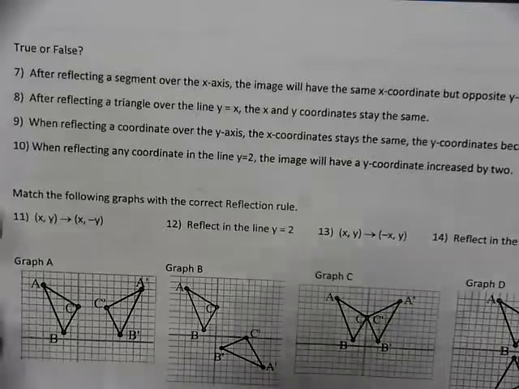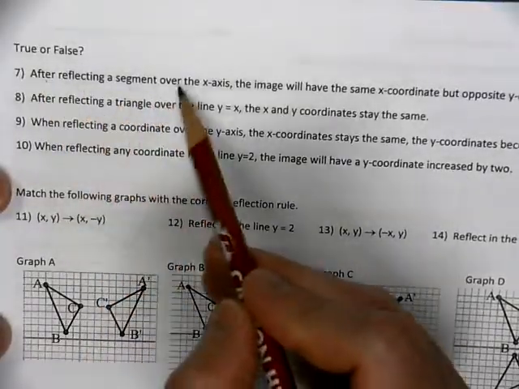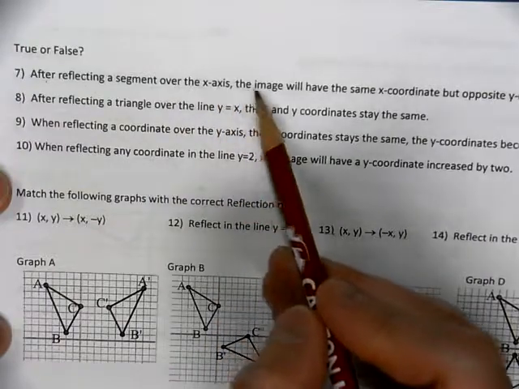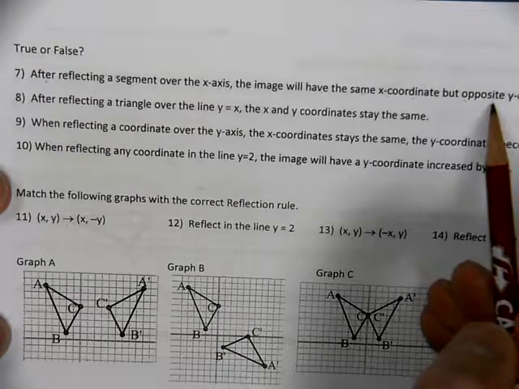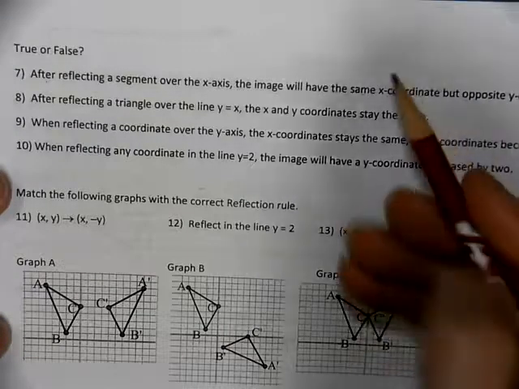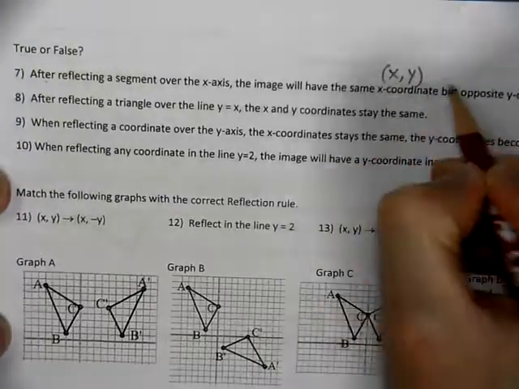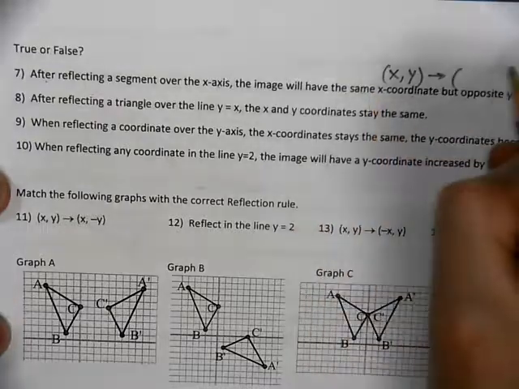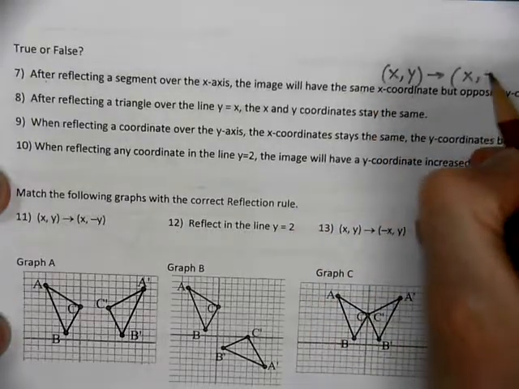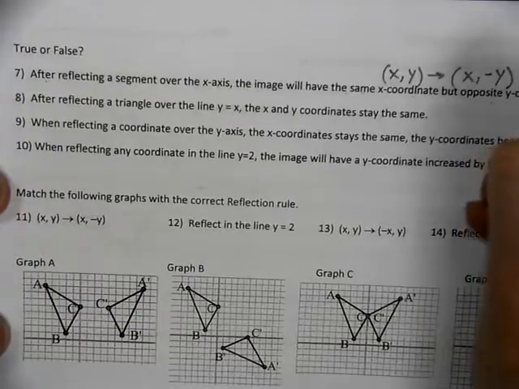On the flip side, I'm doing some true and false. After reflecting a segment over the x-axis, the image will have the same x-coordinate but the opposite y-coordinate. So what that's saying, that if you take your figure, you'll have the same x value but the opposite y value, and that is true.